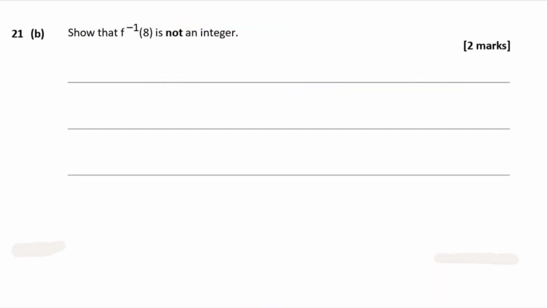21b says show that f to the minus 1 of 8 is not an integer. Okay, so what is f to the minus 1 first off? If f of x is equal to 3x plus 9 over 5, what we do to find the inverse function is we replace f of x with y, and then we rearrange for x. So rather than writing f of x equals this, I'm going to say y is equal to this, and then I'm going to rearrange and make x the subject.